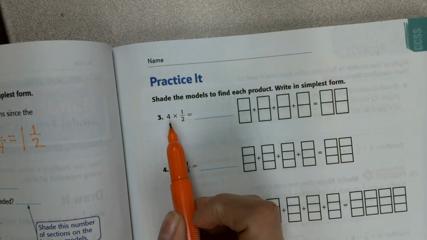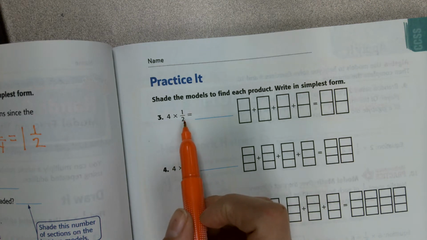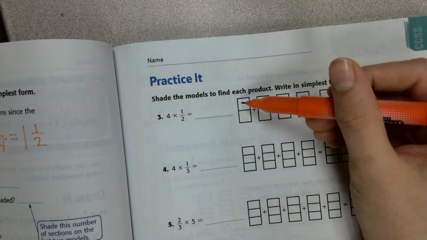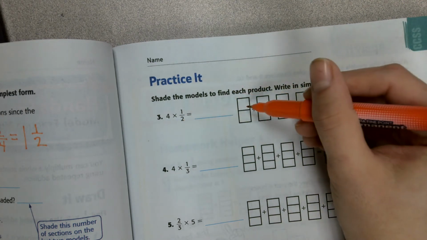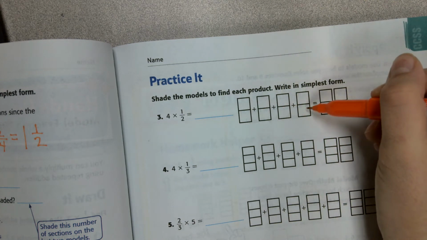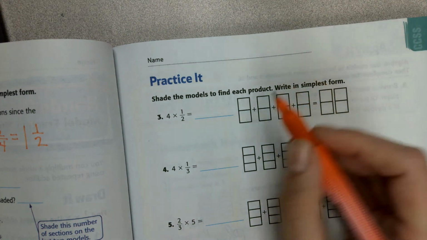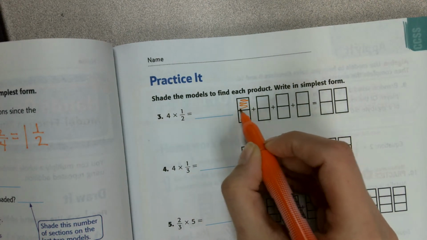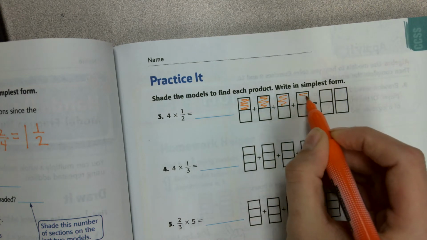So we have 4 times 1/2. So we're going to do 1/2 4 times. So we're going to have our wholes. That's what a box is. We're going to separate it into 2 parts, which they did. So 1, 2, 1, 2, 1, 2, 1, 2. And we have it 4 times. 1, 2, 3, 4. We're going to shade 1 out of 2 for each one.